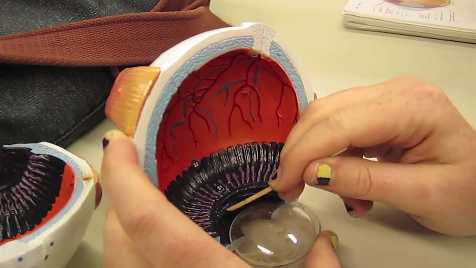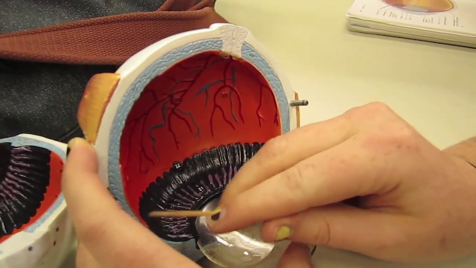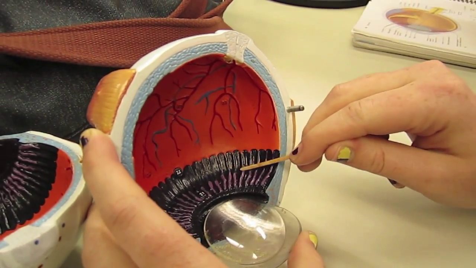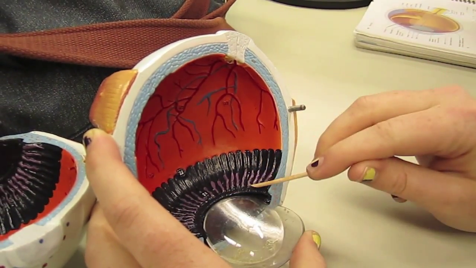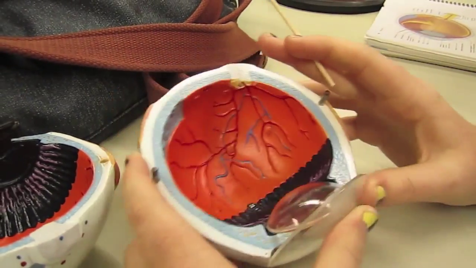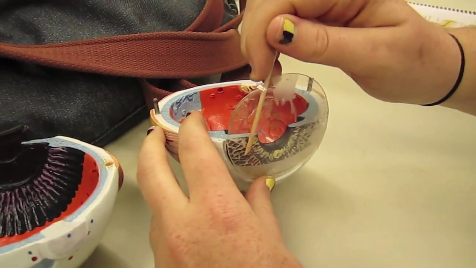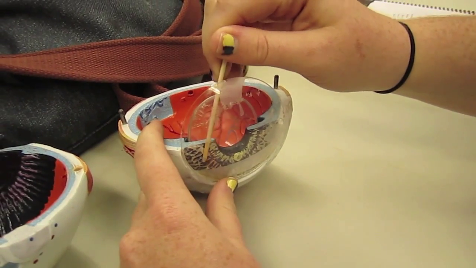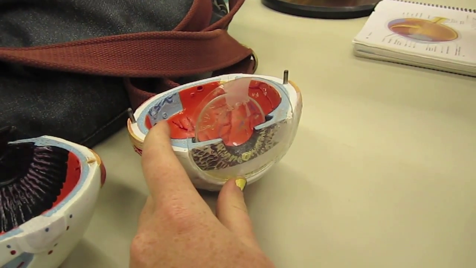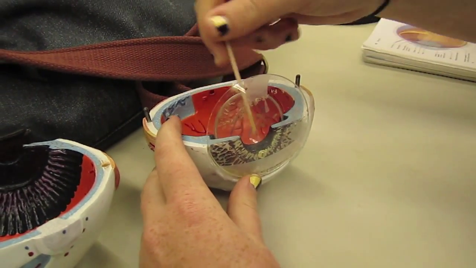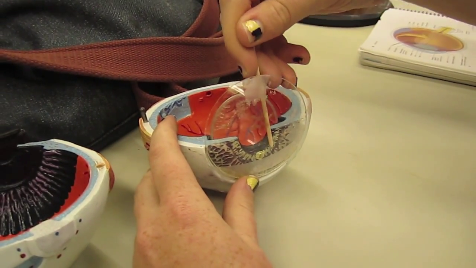You don't need to know the muscle. Okay. The ora serrata is this blue part right here, which has the ciliary processes in it. And then the iris is the colored portion just beneath the cornea. And the pupil is the opening right here.